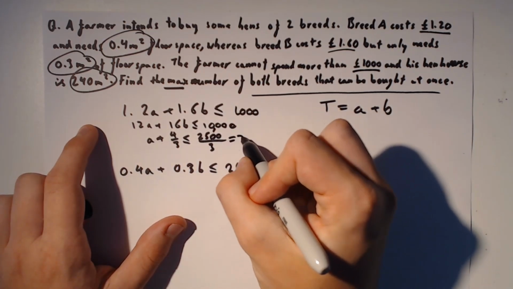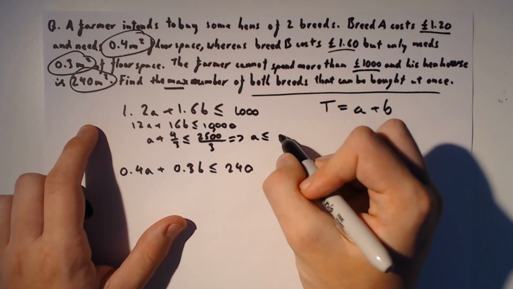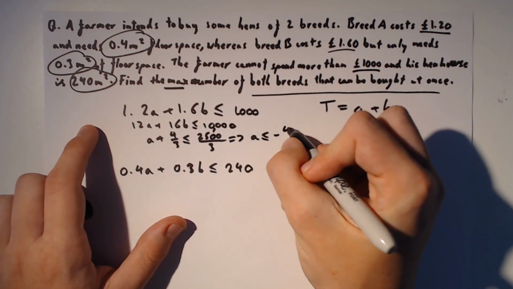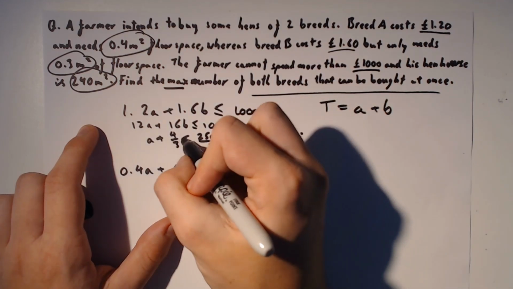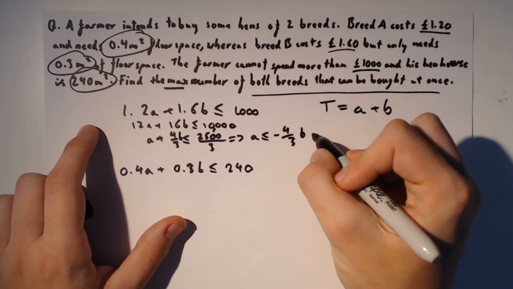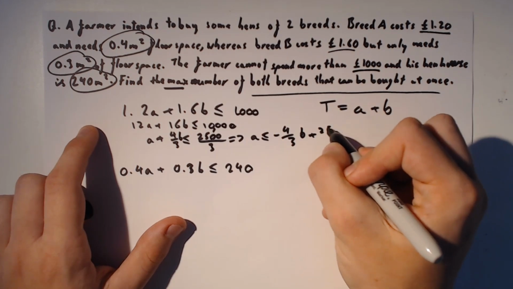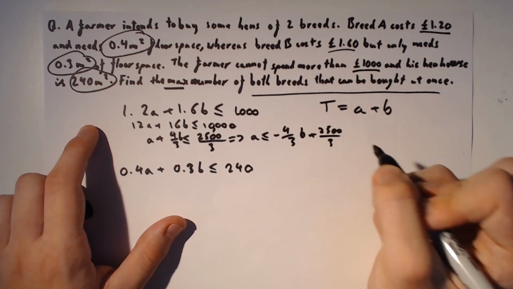And then A is less than or equal to minus 4 over 3 B plus 2,500 over 3.